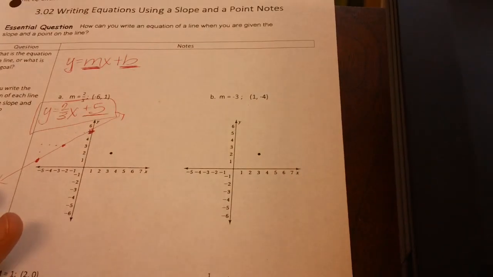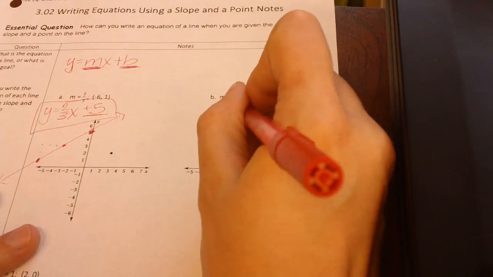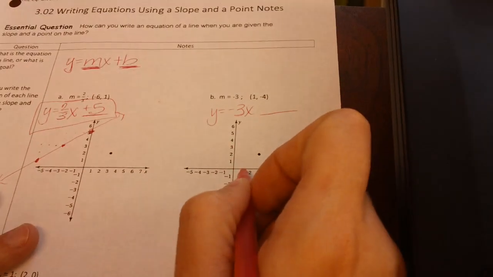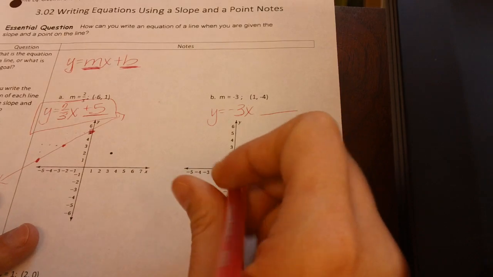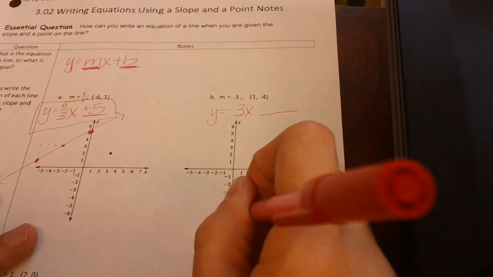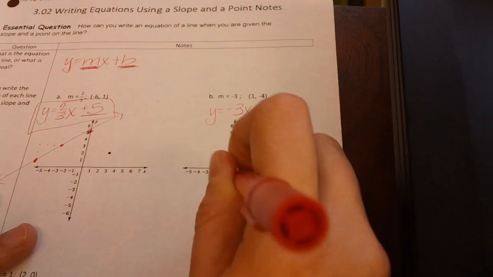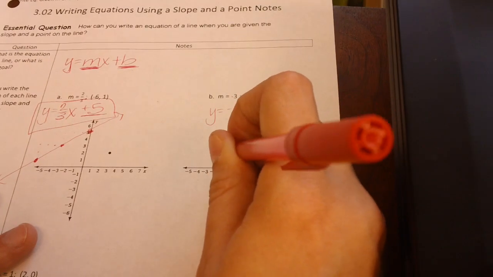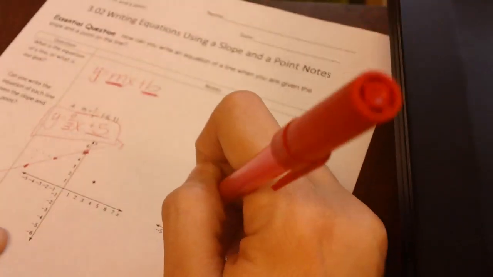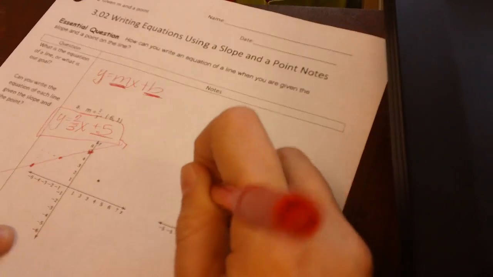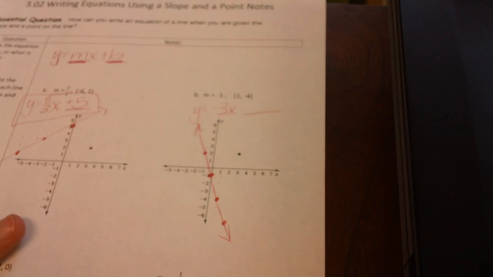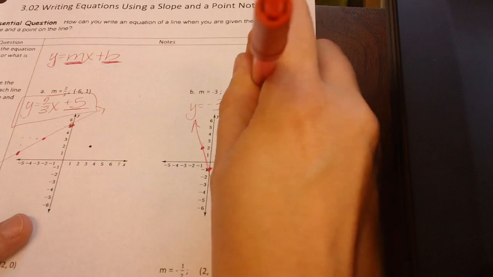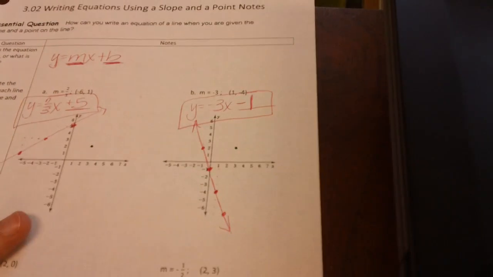On my next problem, I know that y equals -3x, and then I need to find my b value. So I'm going to start at 1, -4. And here I'm going down 3 to the right 1, or up 3 to the left 1. And on this graph, I can see that my y-intercept is at -1. So I'm just going to put a -1 here in my equation.